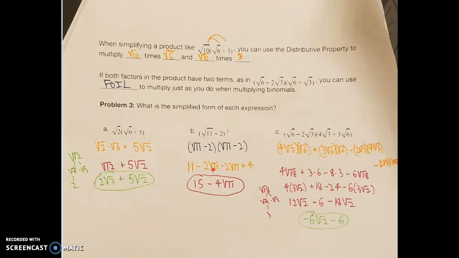It looks like these two in the middle are like radicals. I have the square root of 11 on both. And I also have two constants. I have 11 at the very beginning, and 4 at the very end. So if I add 11 plus 4, those are my like terms, I get 15. With my like radicals, negative 2 rad 11 minus 2 more, I get negative 4 rad 11. So that would be my final answer, and that's our simplified form.